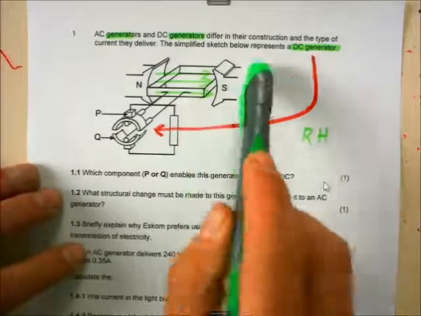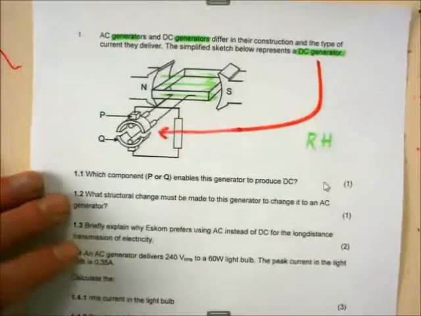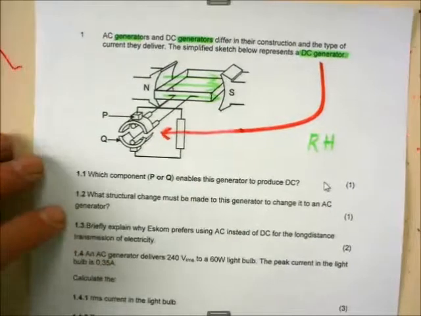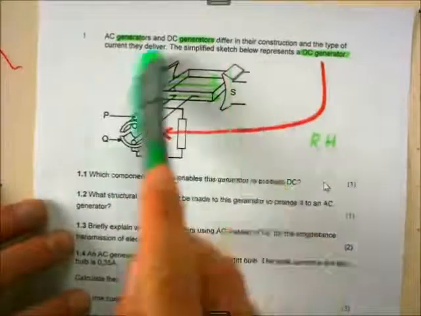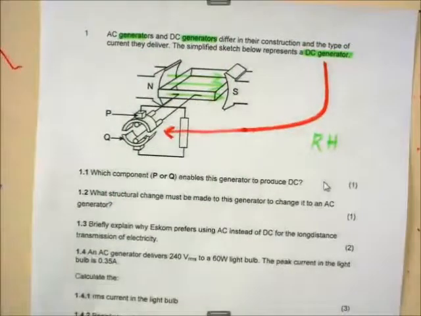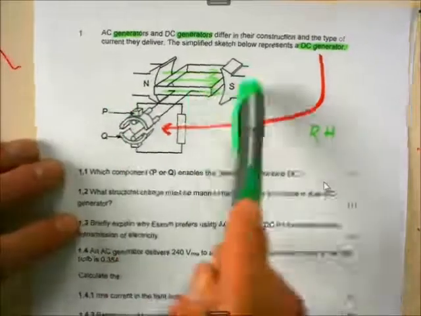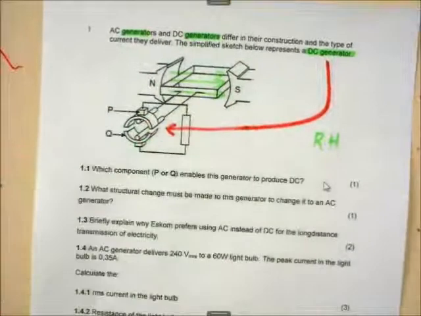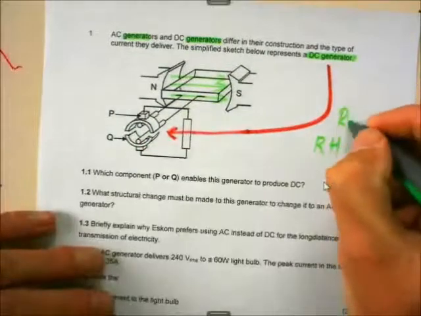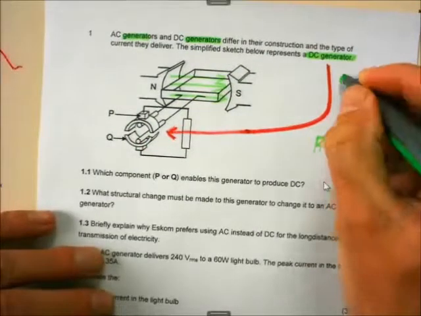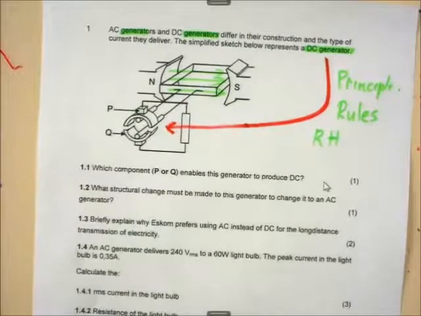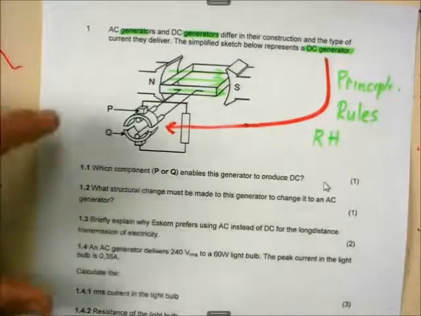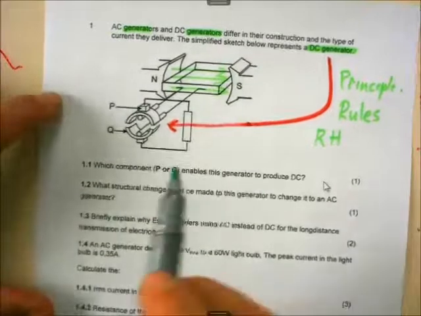The moment when you get a diagram, let it be a simple direct current diagram with cells and resistors, or let it be electrodynamics where you get a generator or an electrical engine, a machine. Immediately think of what is possibilities here. What rules can I use? What principles? And all those things that go with that. Okay? Yeah, so let us now look at the question.